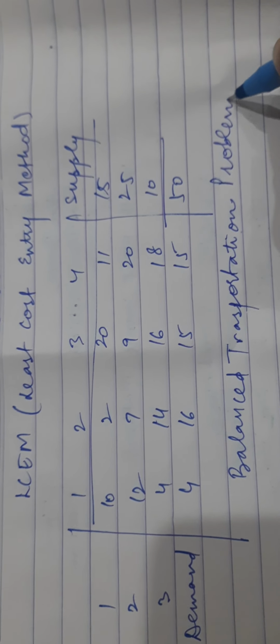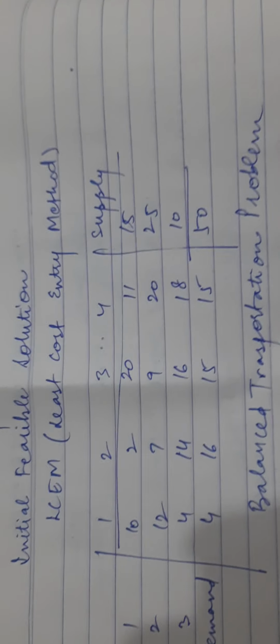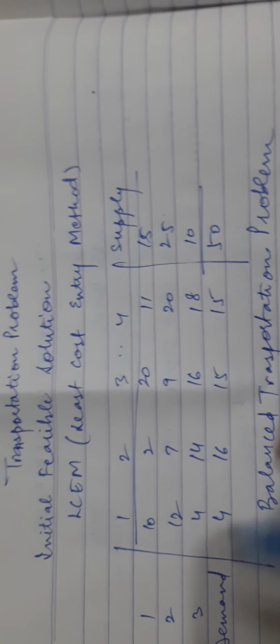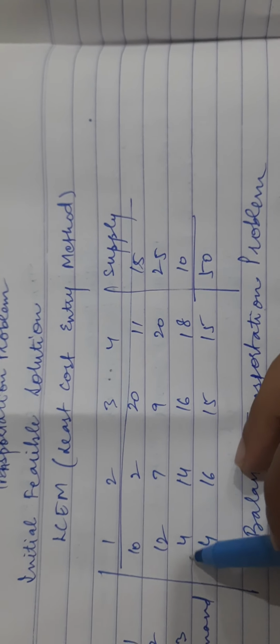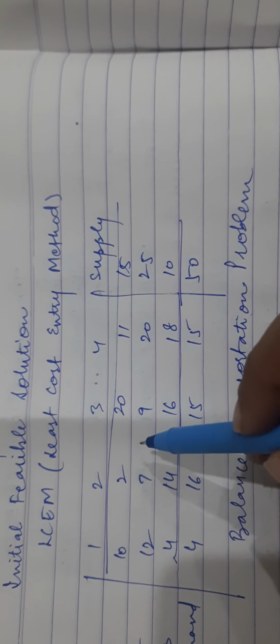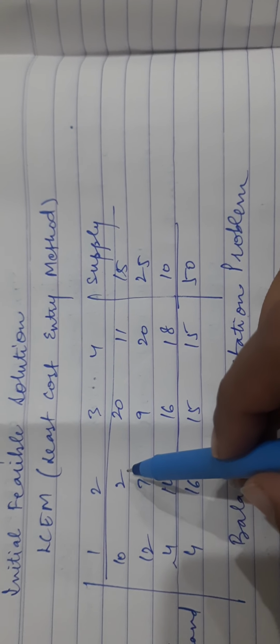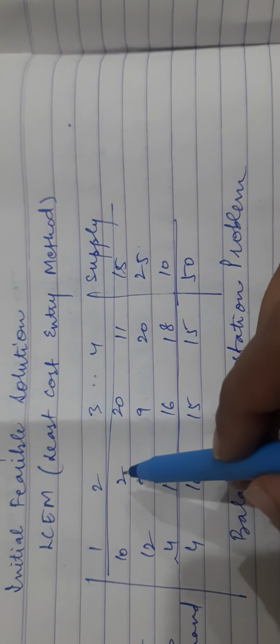So least cost entry method. From the matrix, I'll find out what is the least cost cell. The least cost is 2. I'll make the maximum allocation to 2. Why? Because in case of transportation, my objective is to minimize the transportation cost.